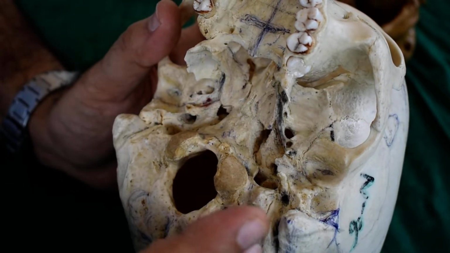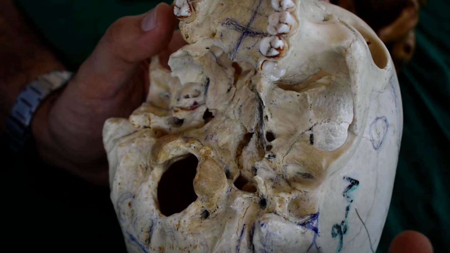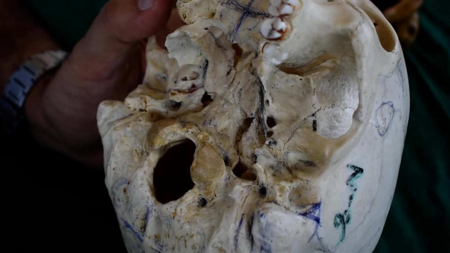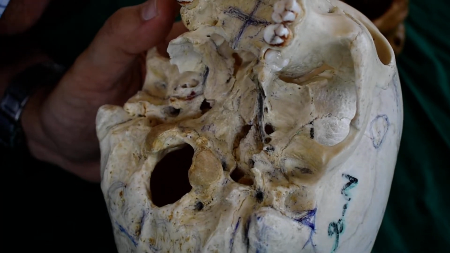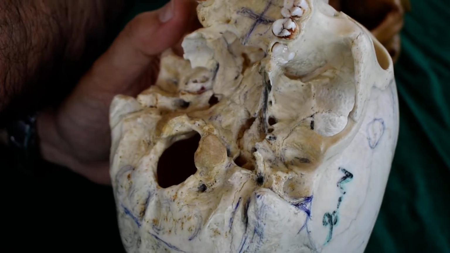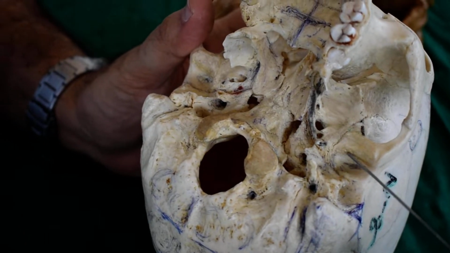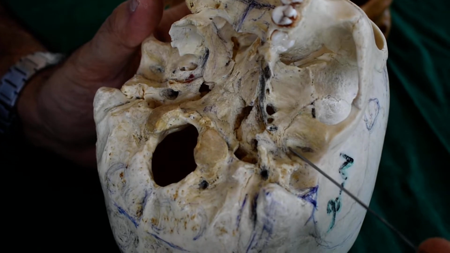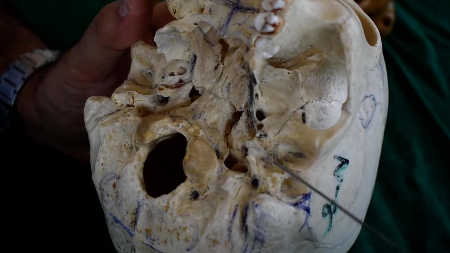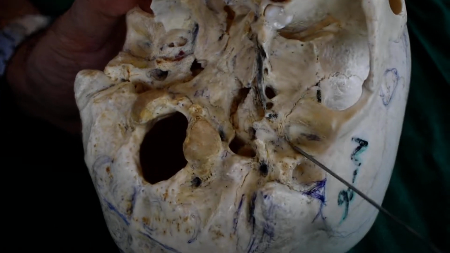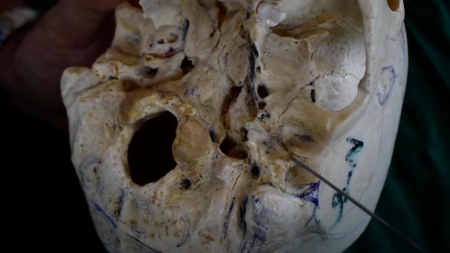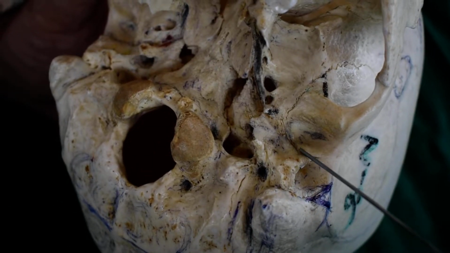Then we come down to the mandibular fossa. Now this mandibular fossa here will have squamous portion of temporal bone, and posteriorly it is limited by tympanic plate of temporal bone. This much is the tympanic plate of temporal bone.